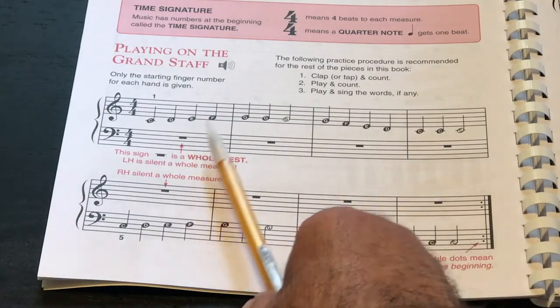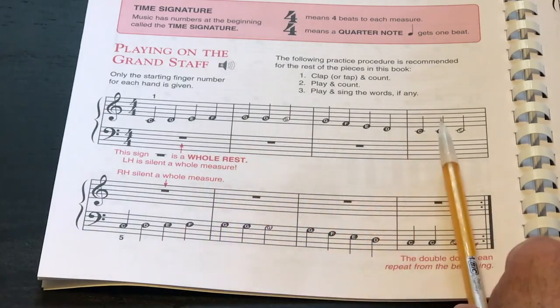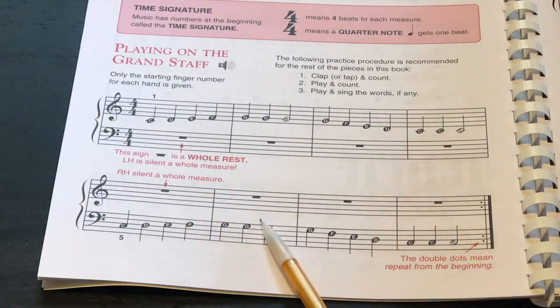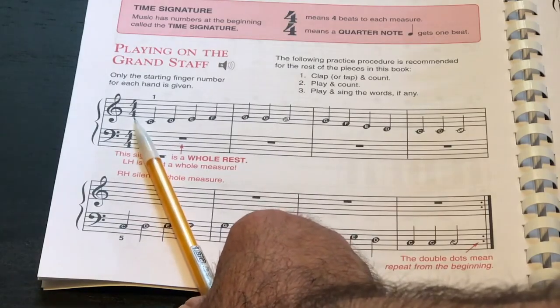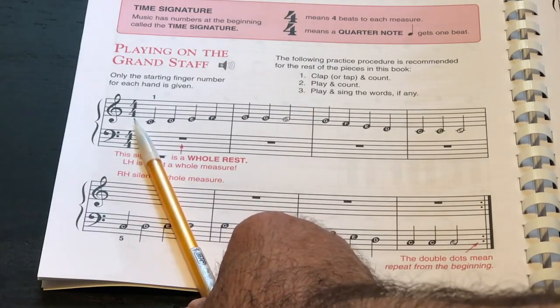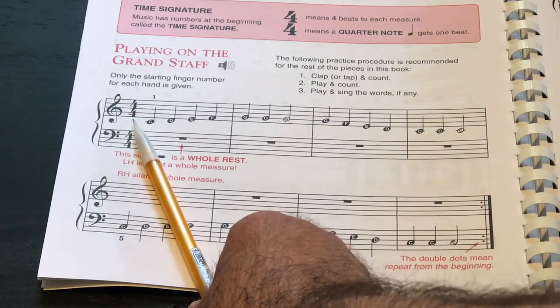So we have measure 1, 2, 3, 4, 5, 6, 7, 8. And how many notes in each measure depends on our time signature. Our time signature is at the beginning of the music, and this is the time signature of 4/4, which is also known as common time.